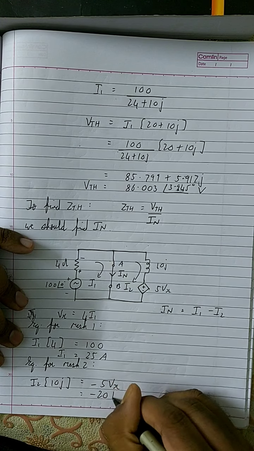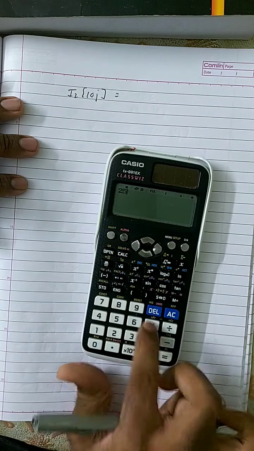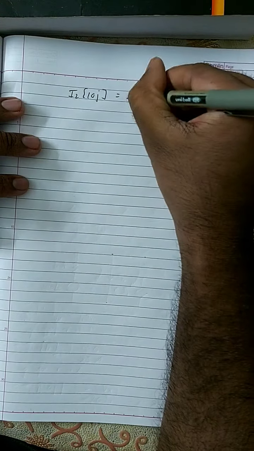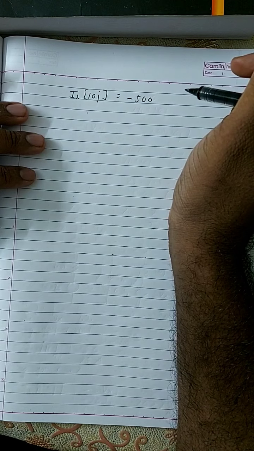So the equation is I2 into 10J is equal to minus 500, since 25 into 20 is 500.